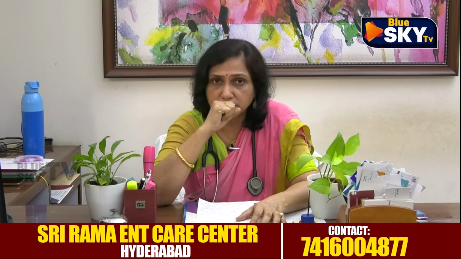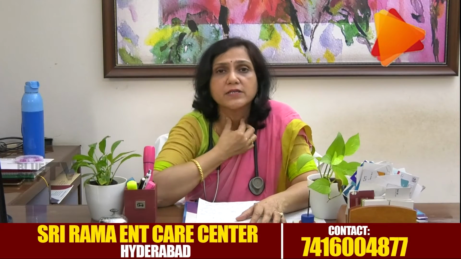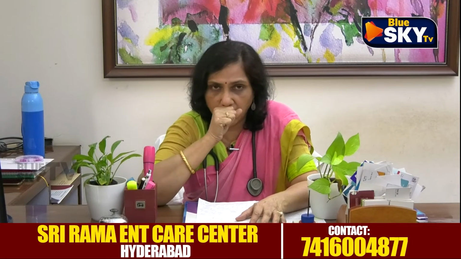At that time we can find out exactly which tissues are collapsing and at which level, or whether there are multiple levels of collapse of the airway. Is it happening at the level of the soft palate, that is higher up, or at the level of the oropharynx, hypopharynx, or larynx? That is called a dynamic MRI. A similar investigation which is done is called the drug-induced sleep endoscopy. This is the final investigation for assessing the level of the obstruction.